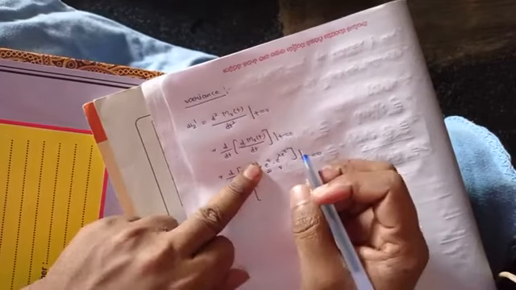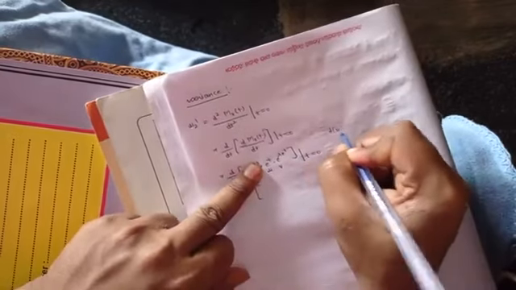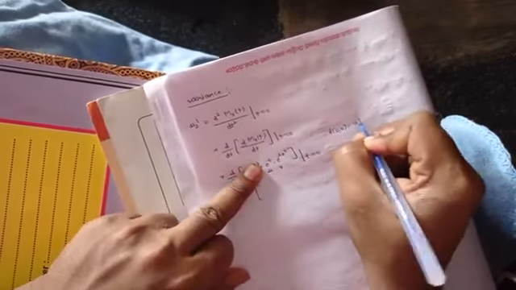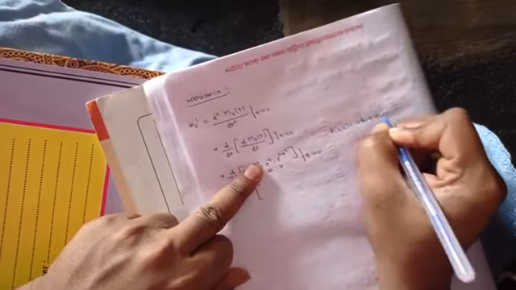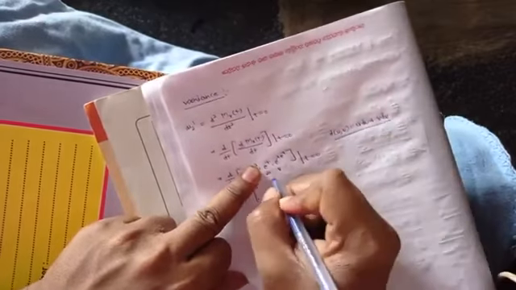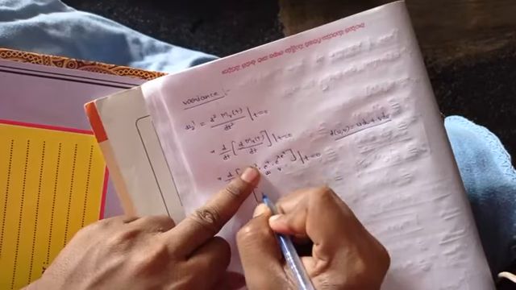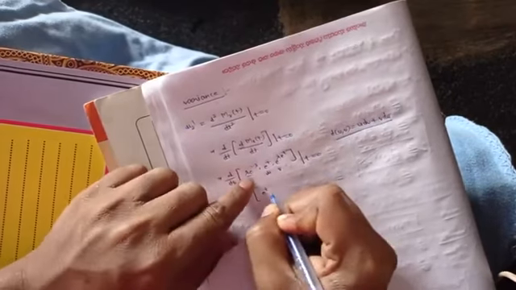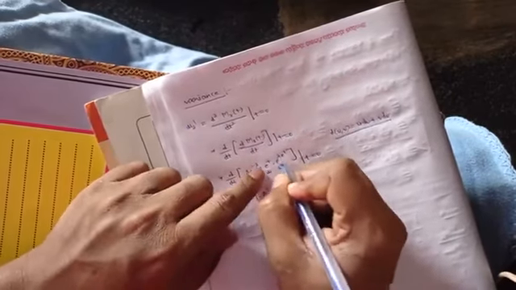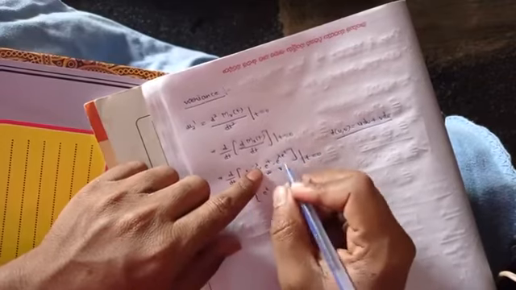So what is the formula? d of u comma v is nothing but u dv plus v du, right? So let us try to find it. What is u? u is nothing but e power t, u into dv. We have to differentiate this term. So what will we be getting?